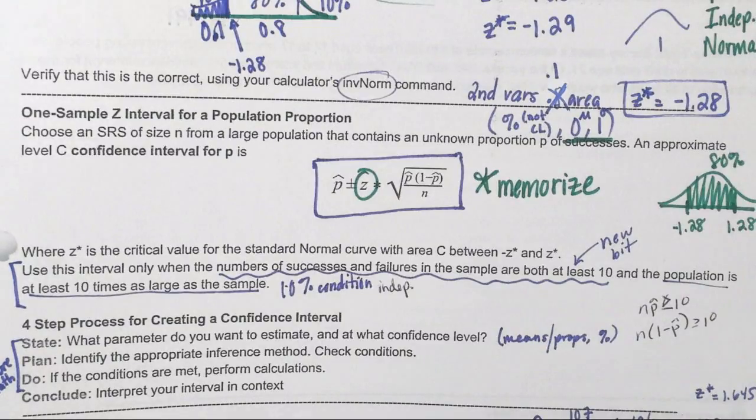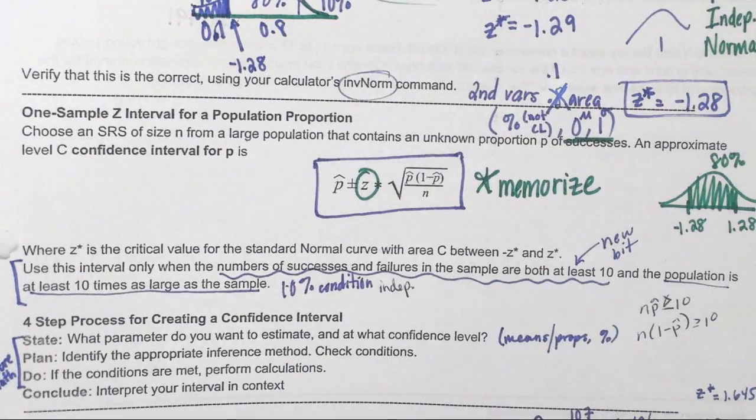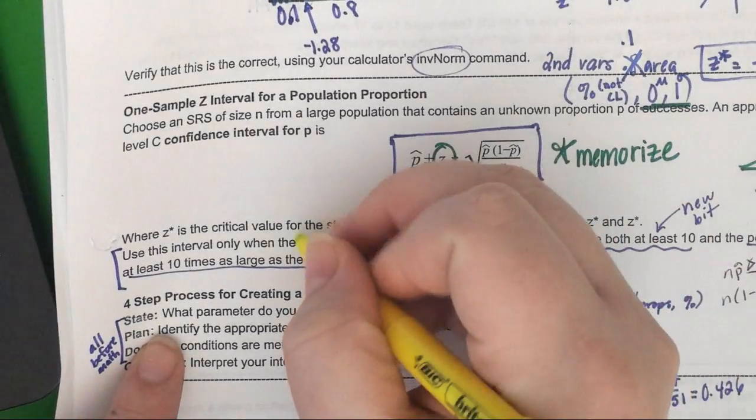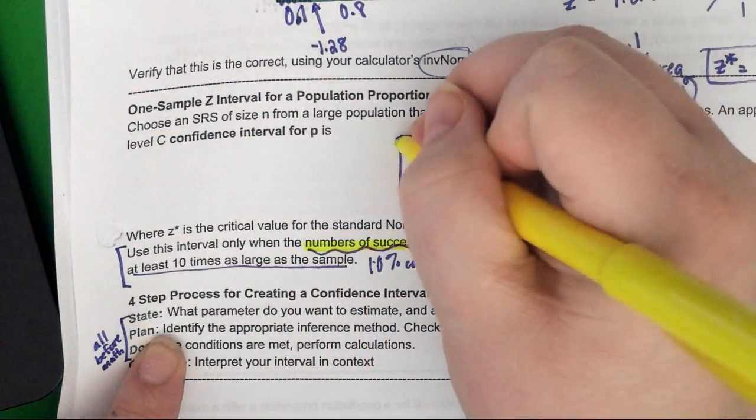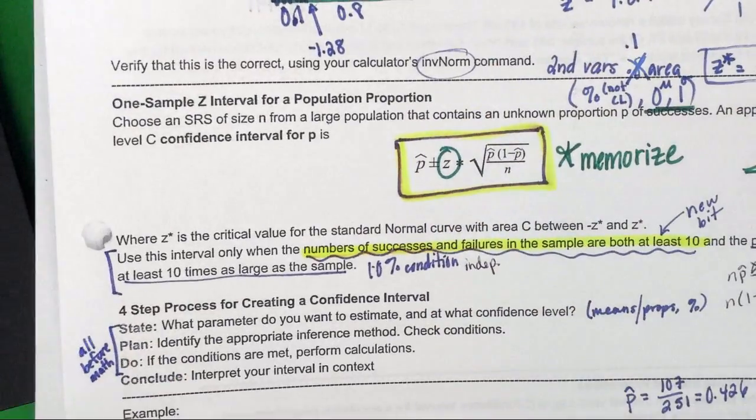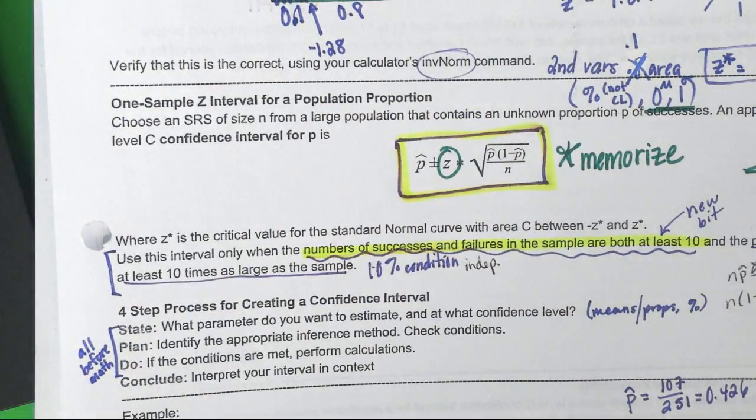You've got the 10%. You've got the fact that it has to stay random. The only new part you might want to highlight that's different with confidence intervals is that the number of successes and failures are both at least 10. So if we flipped a coin and we've only had 5 heads, it's not good enough. We have to have at least 10.